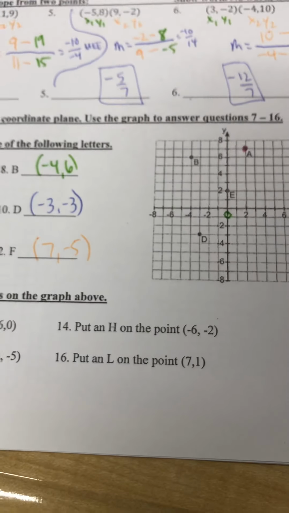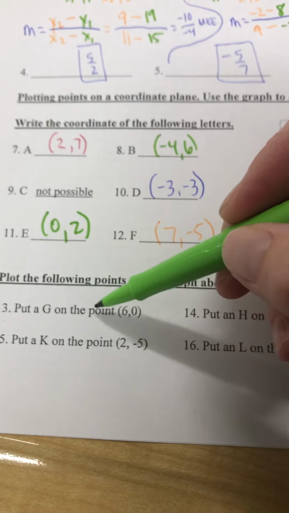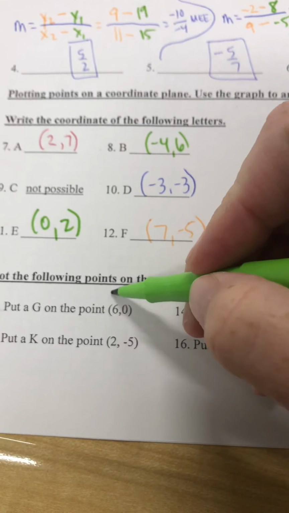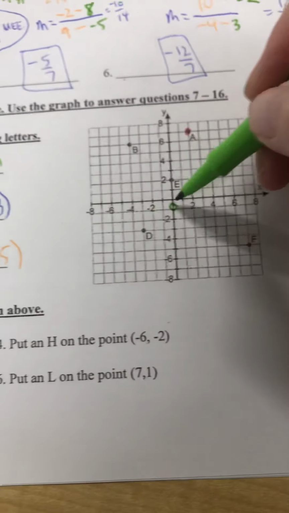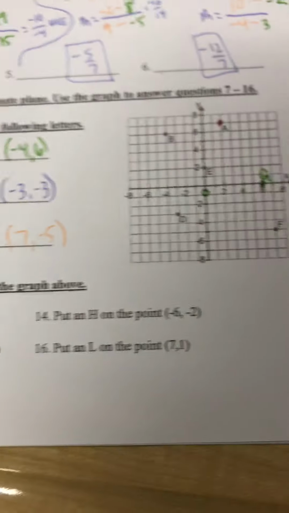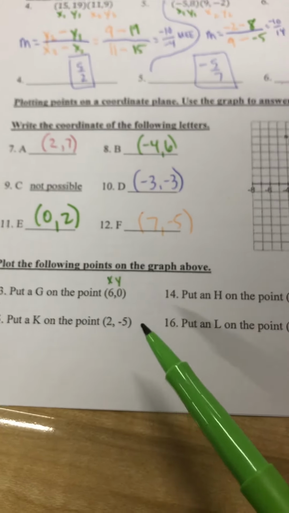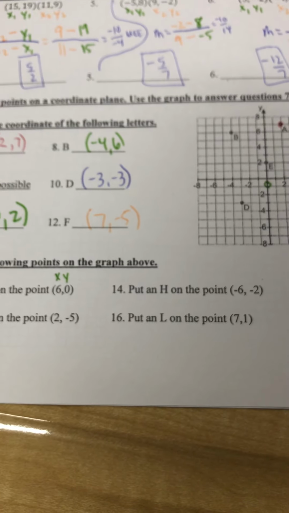Okay, last thing on this page is we're just going to put some letters on. So it says put a G on the point 6, 0. So again, on the x-axis, it's going to be at 6, and y at 0. So at 6, 0, that's where G would go. Can you tell me or think about what you would do for the rest of these? I'll just hold it there for a second in case you want to pause.